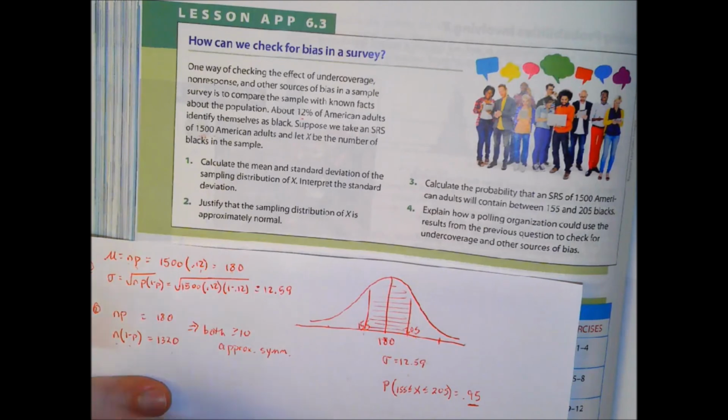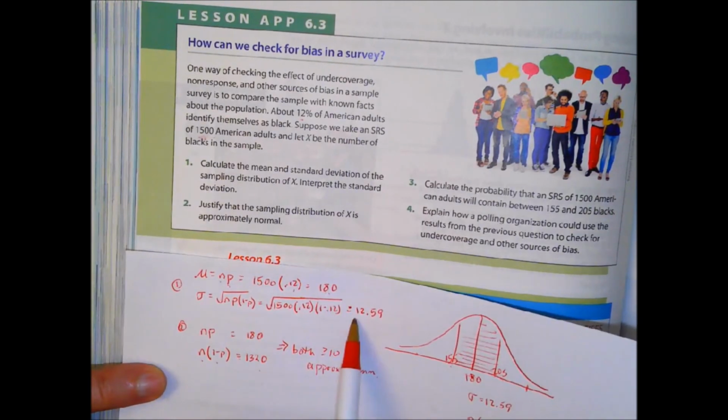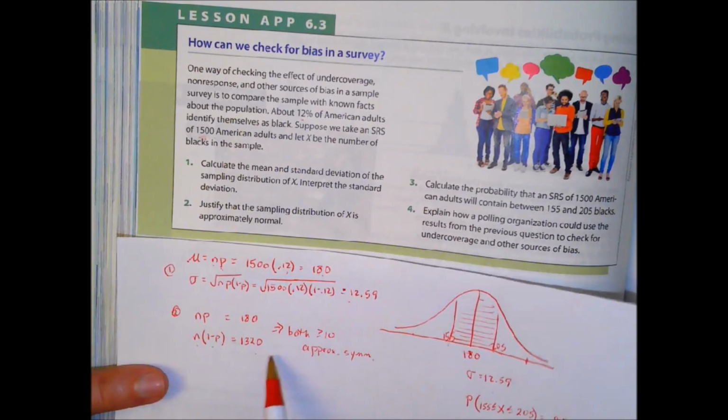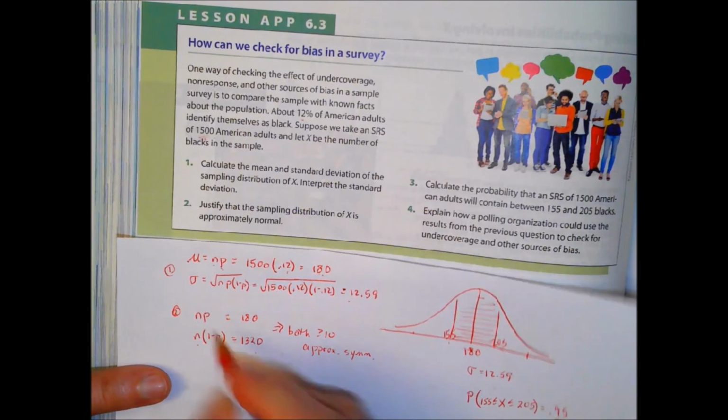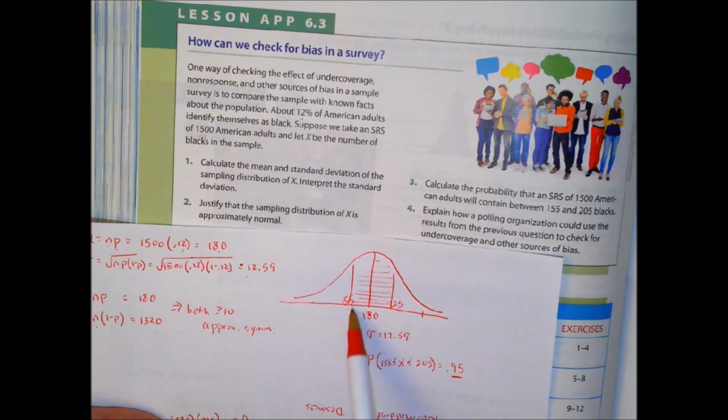Okay, so we did 3 things today. What we learned: how to find the mean and the standard deviation, how to know if it's approximately normal, and these both have to be greater than or equal to 10, and then how to find the normal probabilities using Desmos.